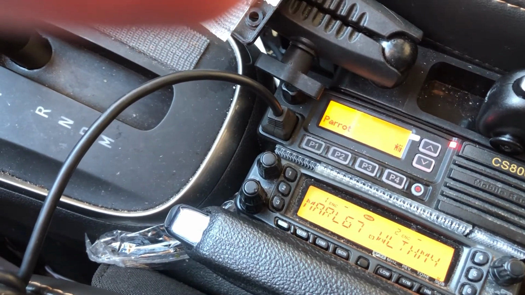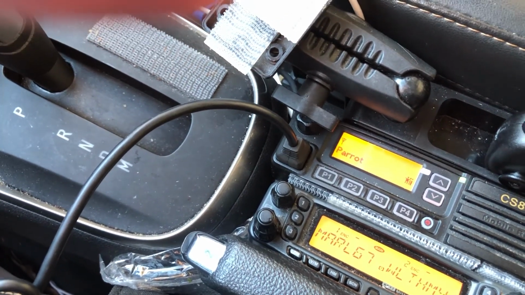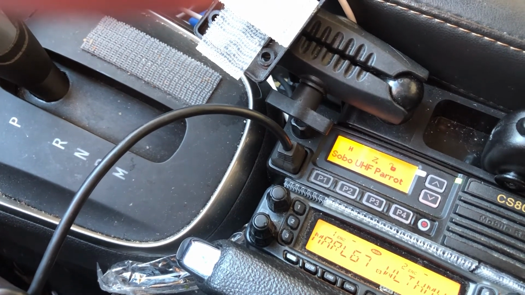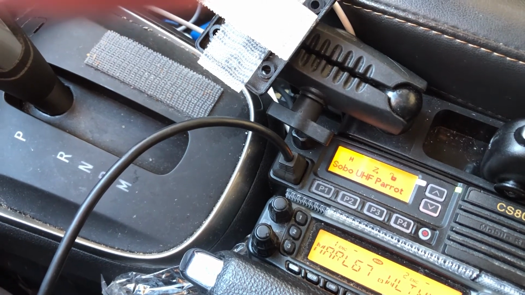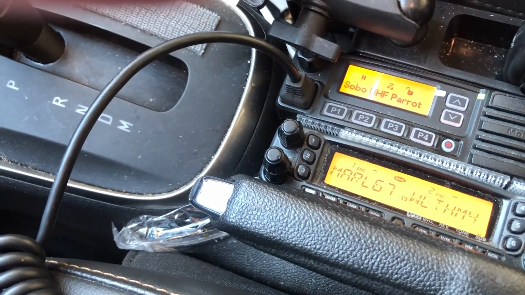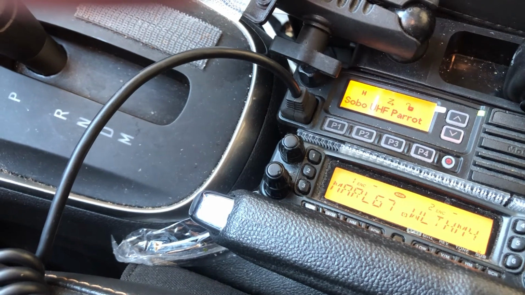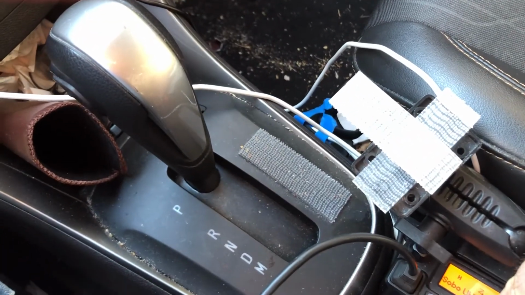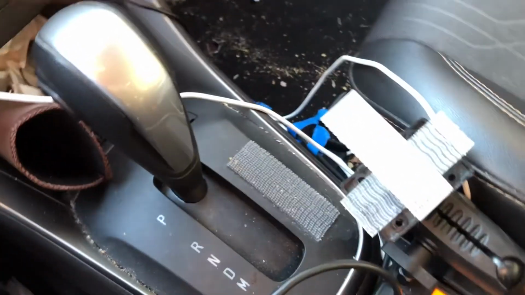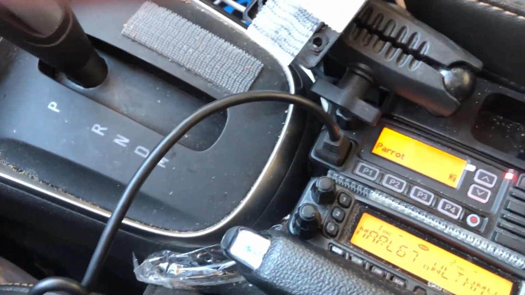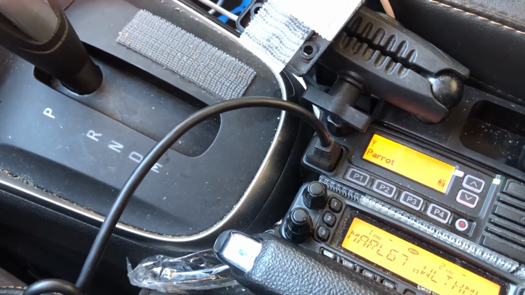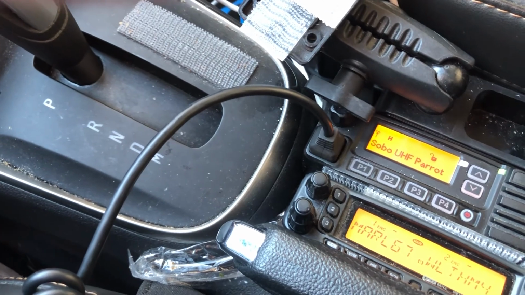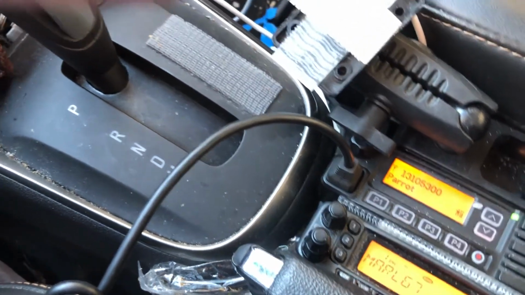KA1GDQ testing 1, 2, 3, 4, 5. Oh, that's interesting. Try it again with no scan. KA1GDQ testing 1, 2, 3, 4, 5, 4, 3, 2, 1. I need to shut my scan off. The other thing I'm going to suggest is have it default not to scan.